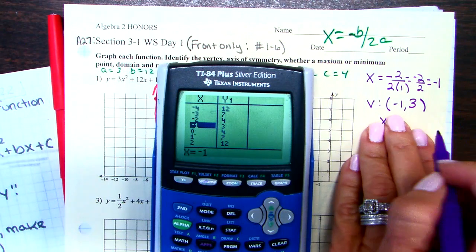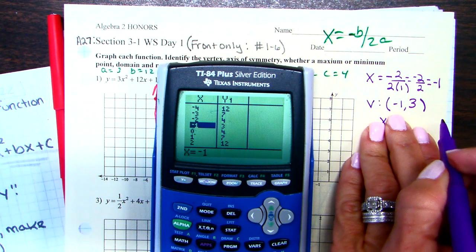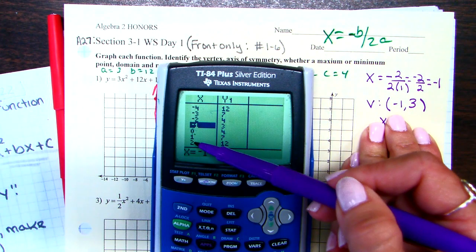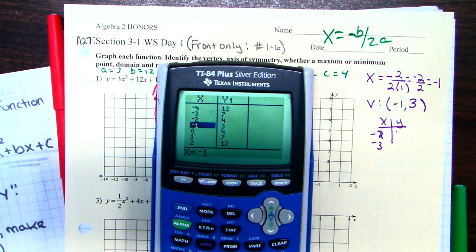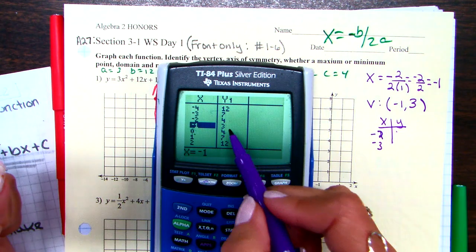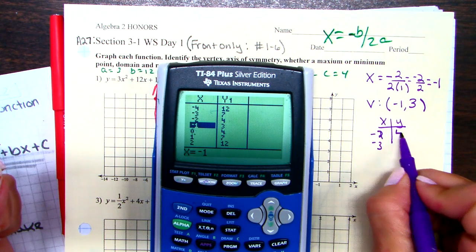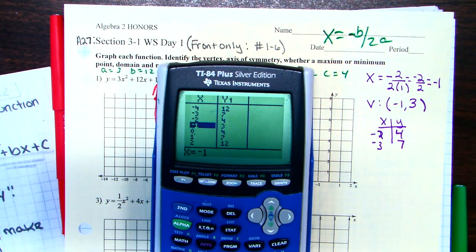Okay? There's my vertex. Now I'm going to pick 2 numbers, either 0, 1 or negative 2, negative 3. I'm just going to go the other way this time. It doesn't matter, as long as it's on either side. So far, so good?